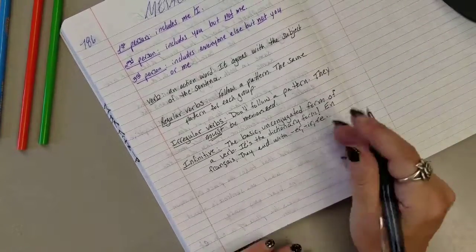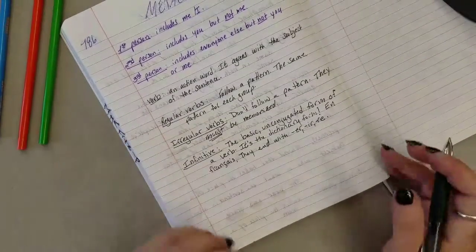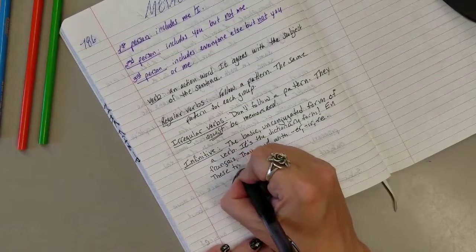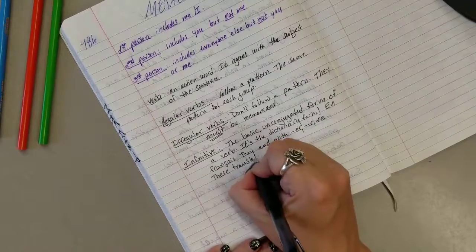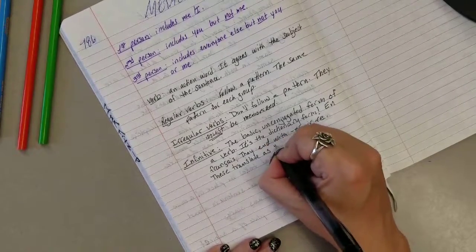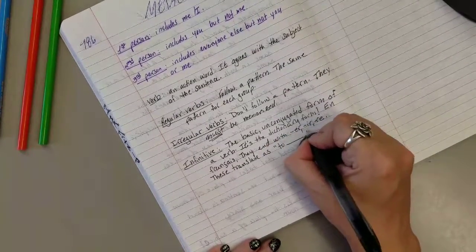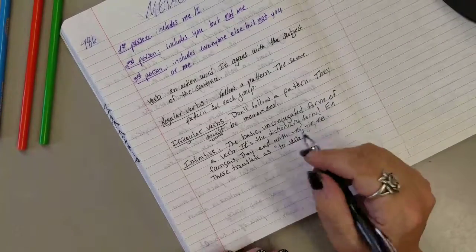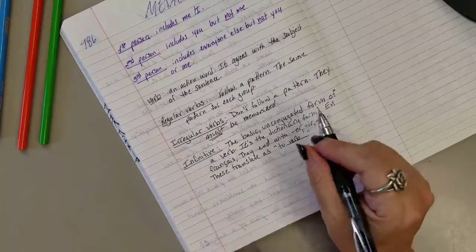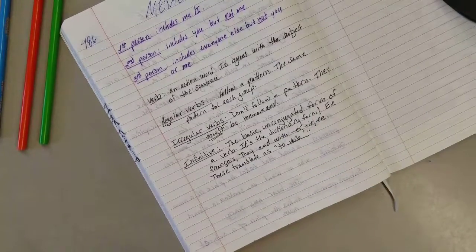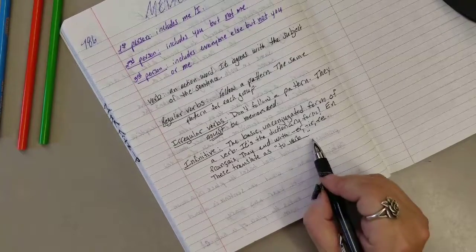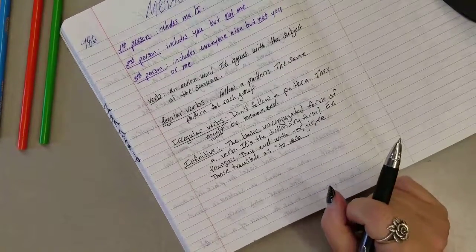And how do these translate? How do I translate an infinitive? What does this mean? These translate as to blank. And whatever this blank is, it's going to be a verb. To laugh, to jump, to sleep, perchance to dream, all of these are infinitives. And in English, it's to verb. That's how we would deal with them.